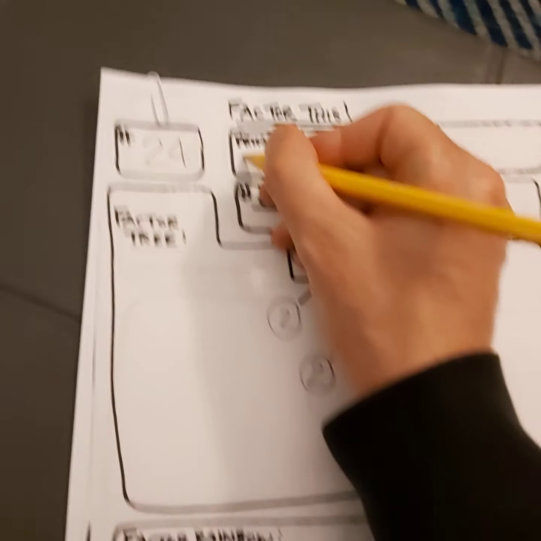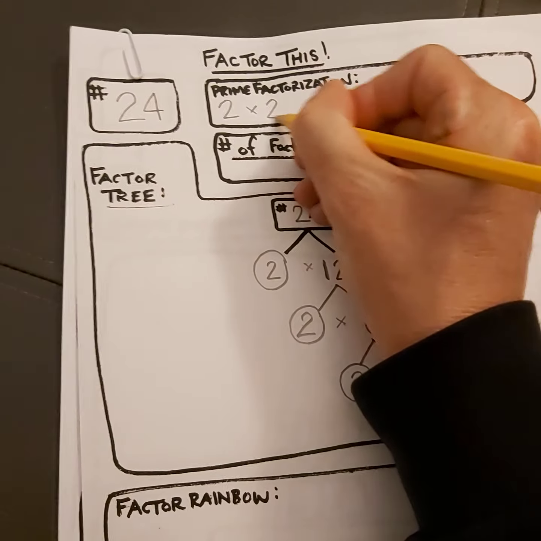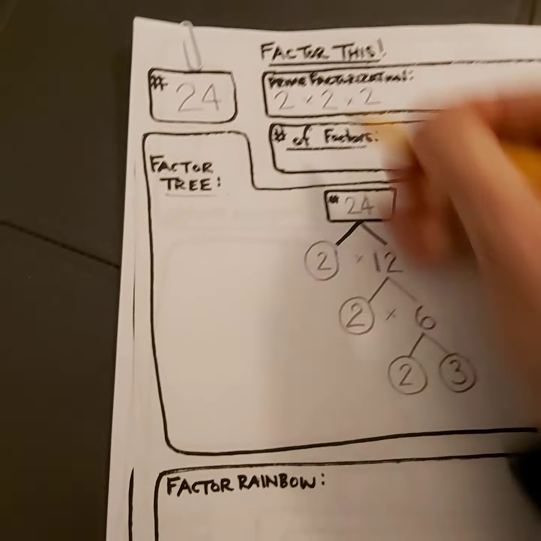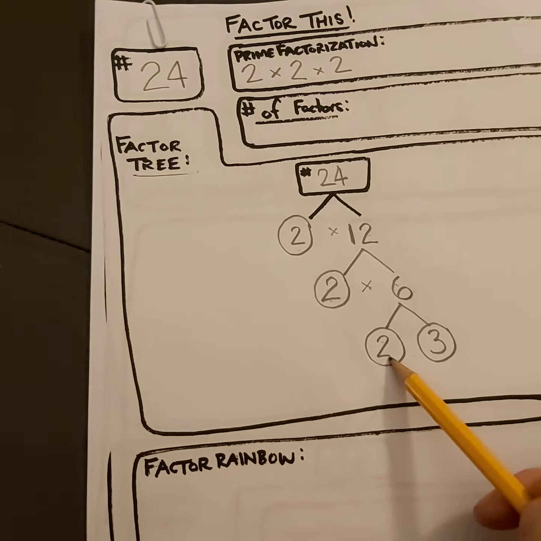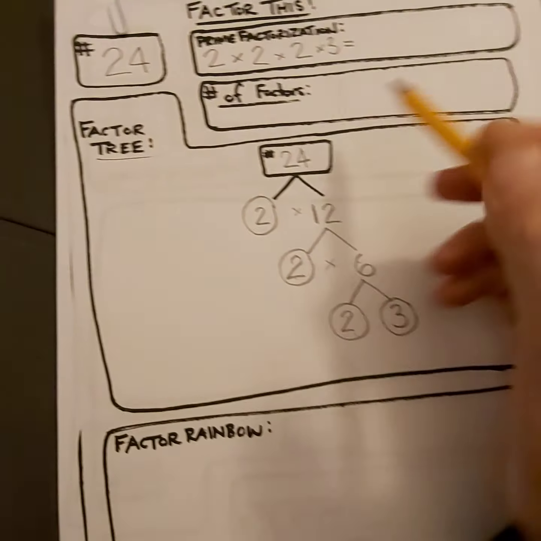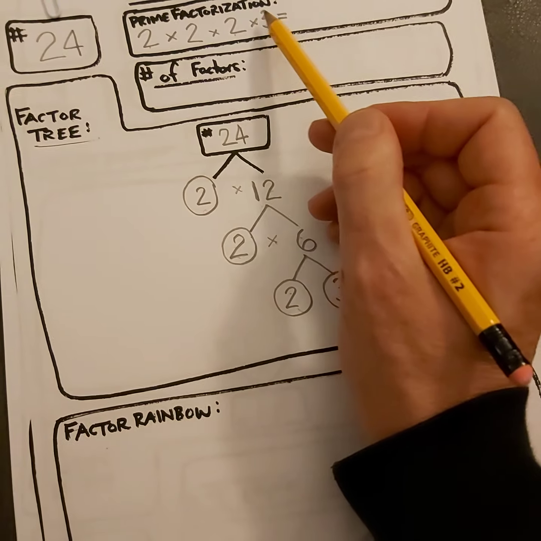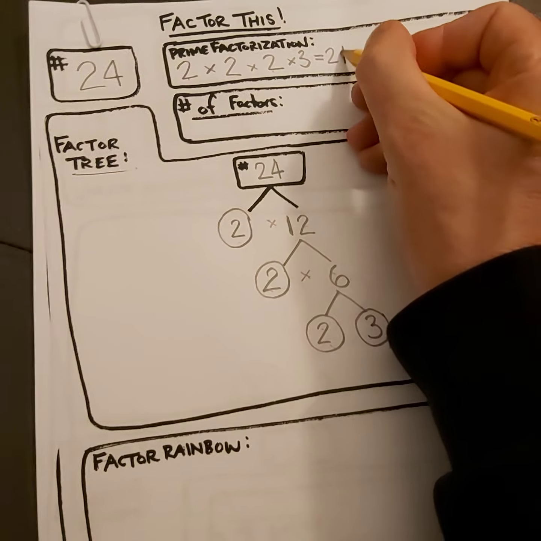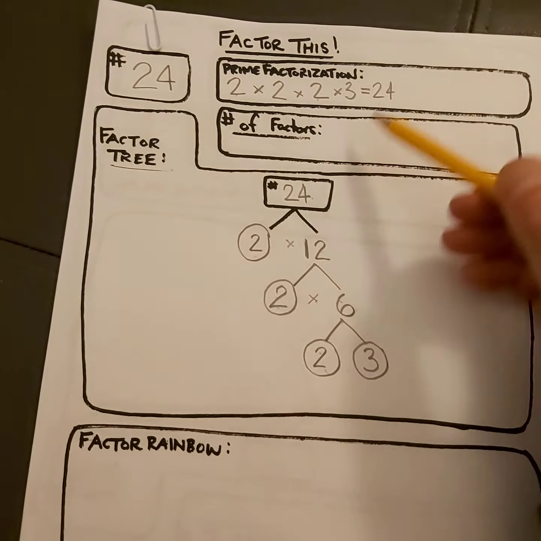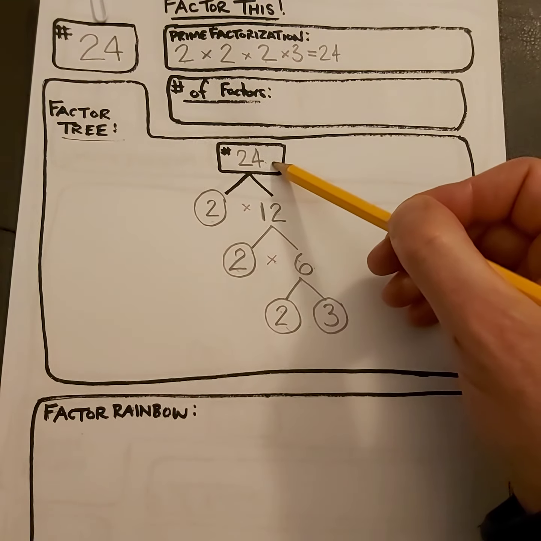So now, like I showed you before, I bring these prime numbers back up here and I write it out in expanded form. So I had 2 times 2 times 2, because I've got 3 2's, and then I put times 3. And what does that equal? Well, 2 times 2 is 4, times 2 is 8, times 3 is 24. That's good news. We want to see that the prime factors can multiply together to equal the number we started with.